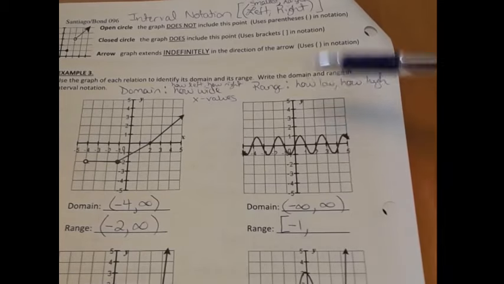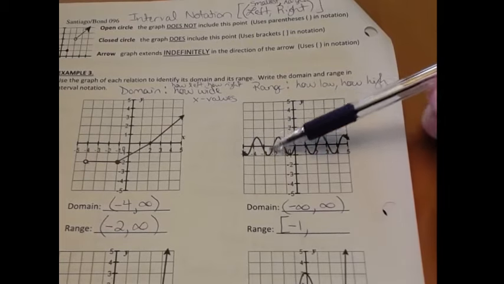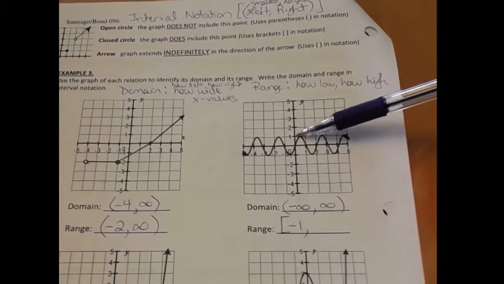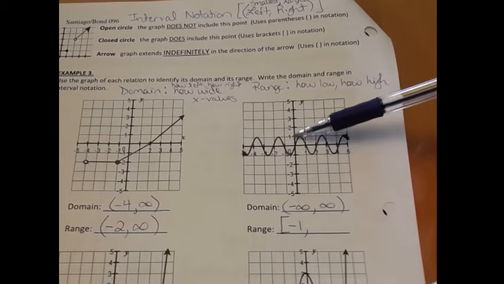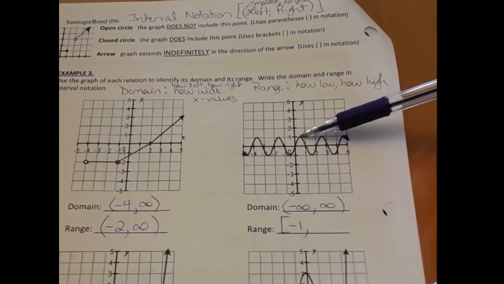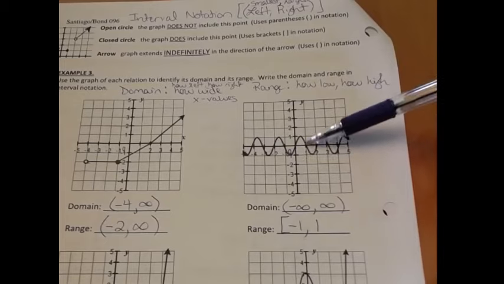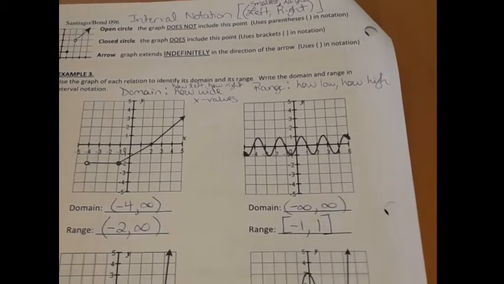Now, for our range, we want to see how high our particular function goes. So as I follow this oscillating graph, I can say, oh, wait a second, I'm going as high as a 1 as my y coordinate. So the highest or the greatest y value we have is a +1. Again, because there are no open circles, we know that we are including that 1 value in our interval, which means we need a bracket. Excellent.